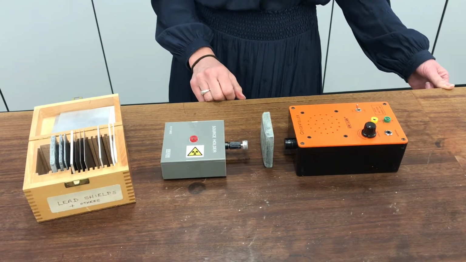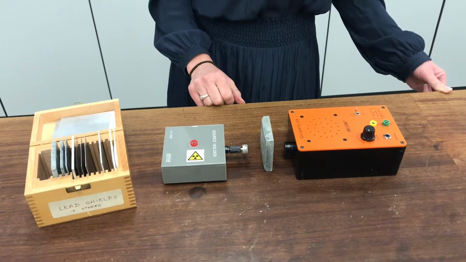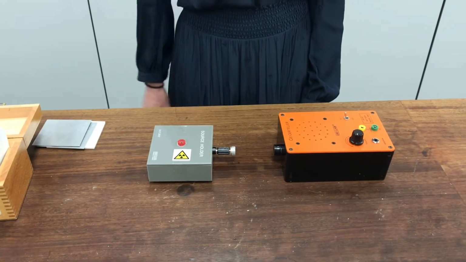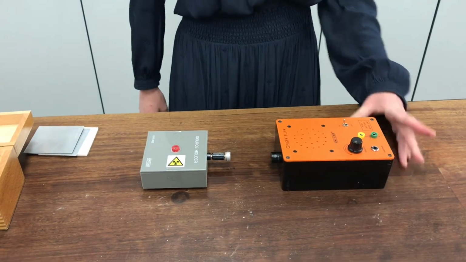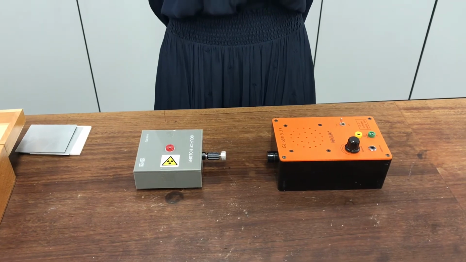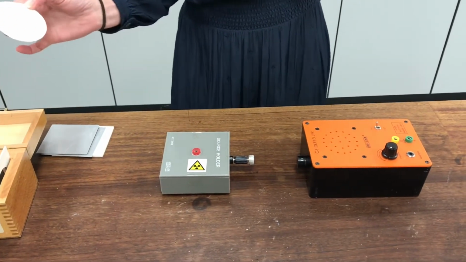You may still be getting the odd beep from background radiation, but I think there's quite significantly less than with no material there at all. Okay, I've now got a beta source in place, and you can hear this is making an almost continuous tone. It's detecting so much radiation coming out of this. I'm going to try again with the different materials to see if I can block it.